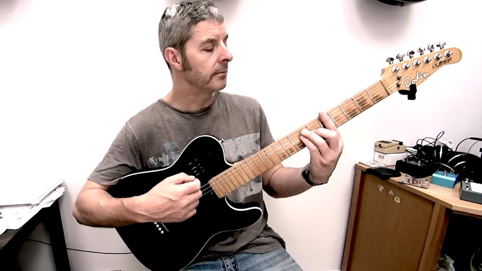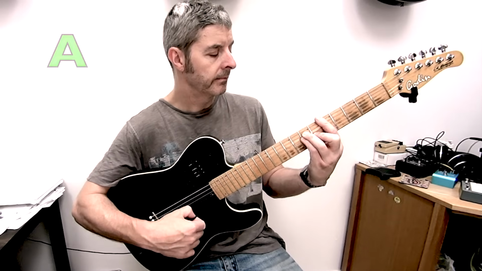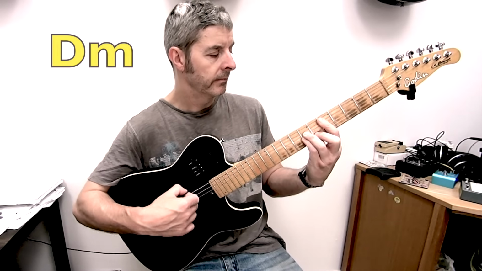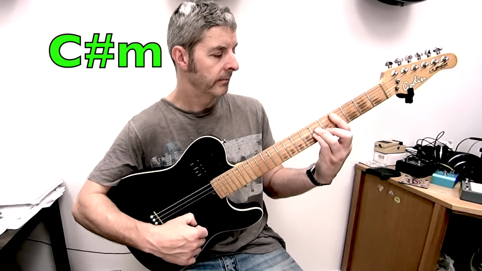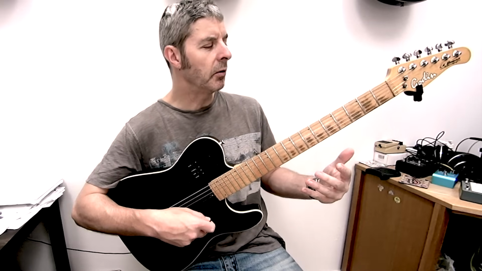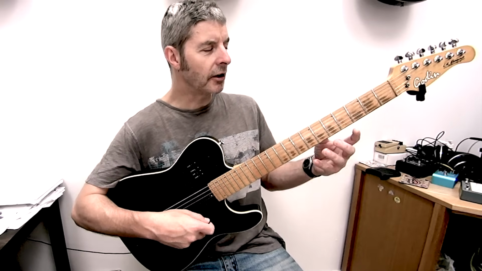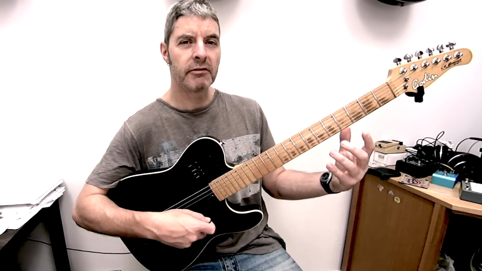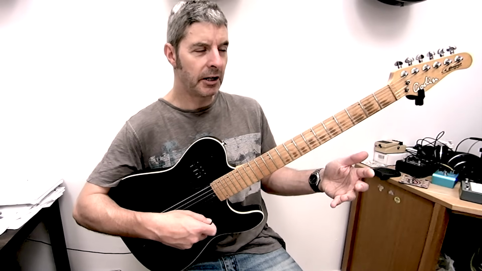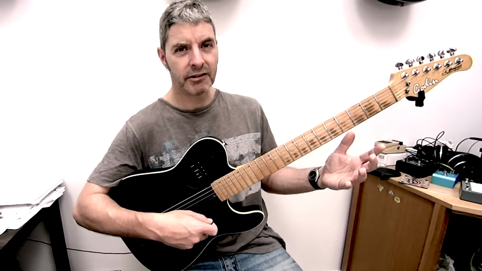Change the D to a minor. And you can kind of hear the effect a bit more now. The thing I don't really like about that is the C sharp minor and the D minor being next to each other. I think it has the effect I'm after, but there's something I don't really like about it.